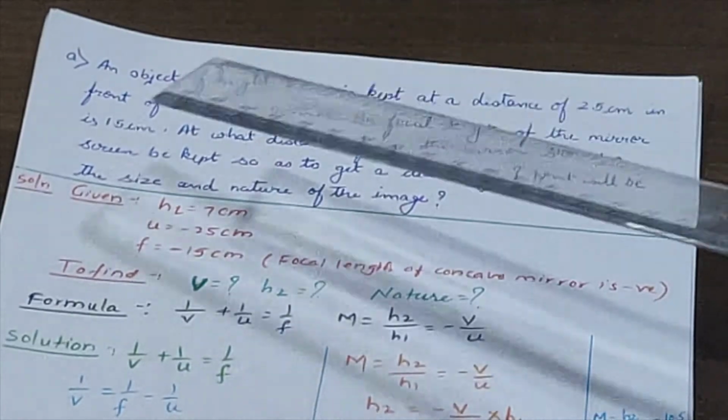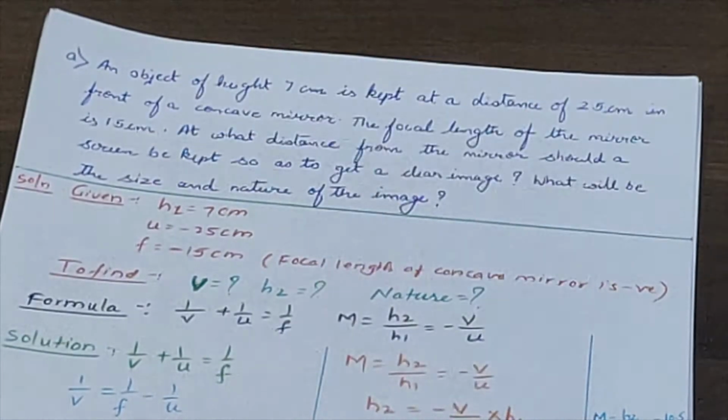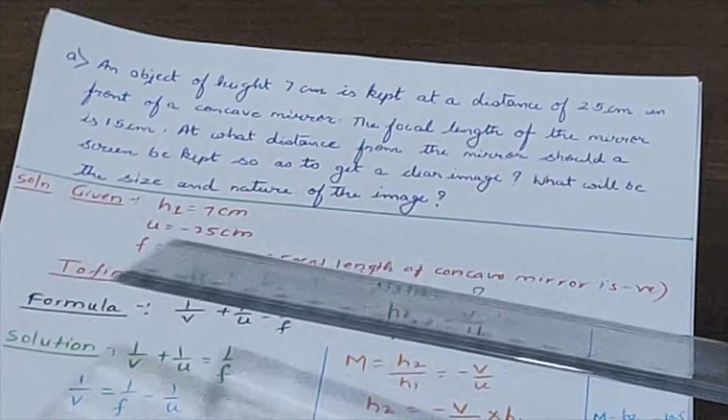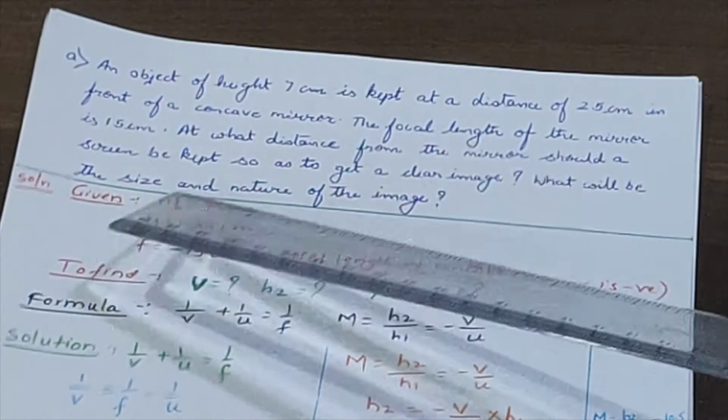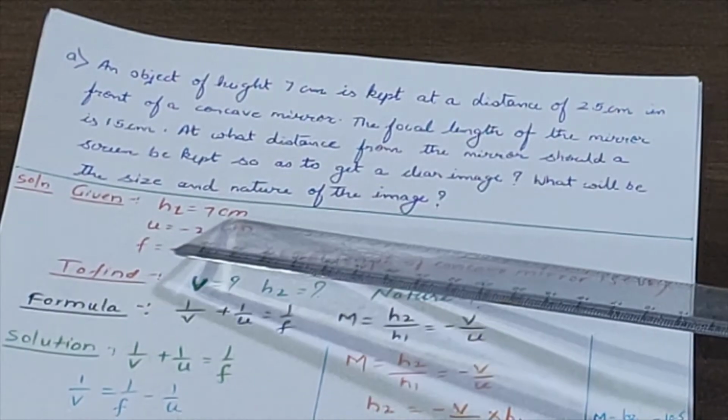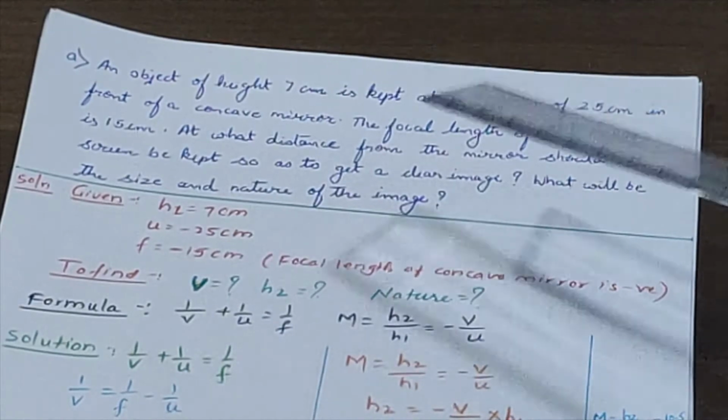An object of height 7 cm means the height of the object, the size of the object, is 7 cm. So look at this here, I've already done. H1 is 7 cm. Since we already know the sign convention, if you remember, H1 is always positive, so we have got 7 cm which is positive, right?